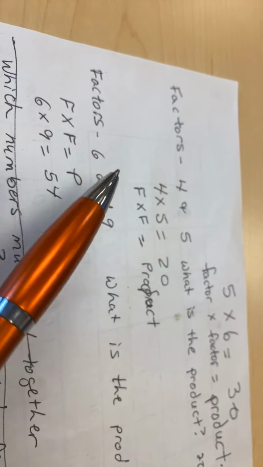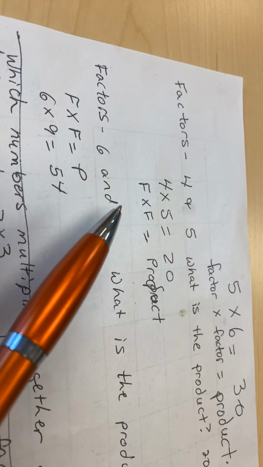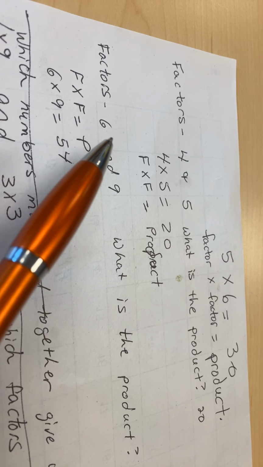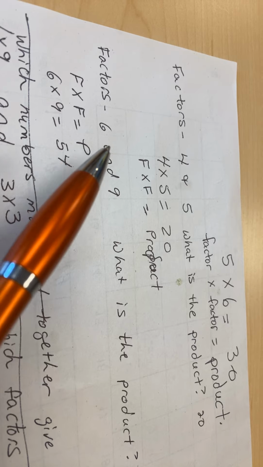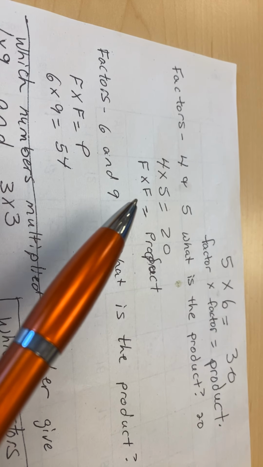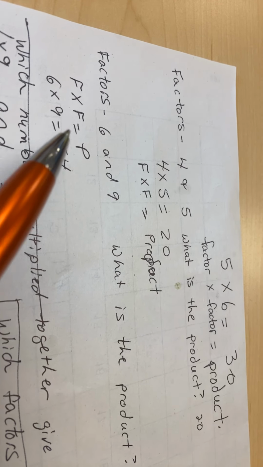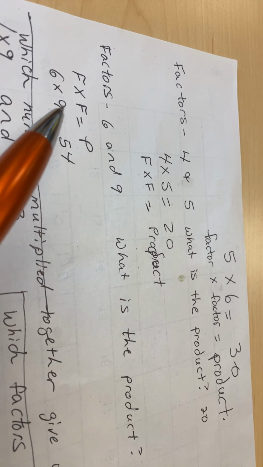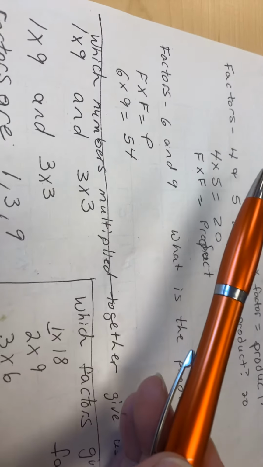We'll keep going. The factors 6 and 9, what is the product? That means factor times factor. So my factor is 6 times 9. 6 times 9 equals 54. So my factor is 6, my factor is 9, and the product is 54.